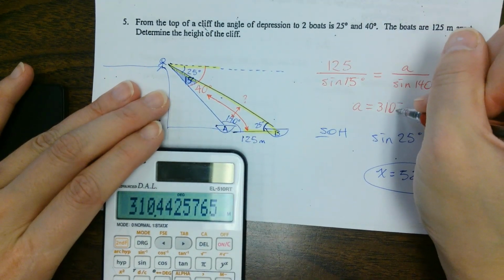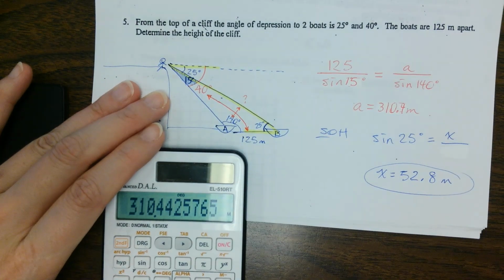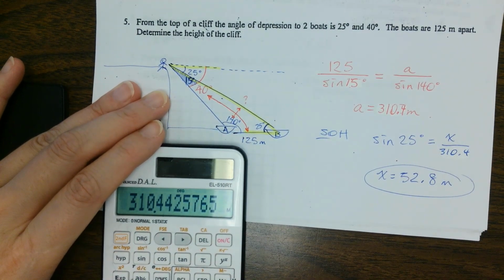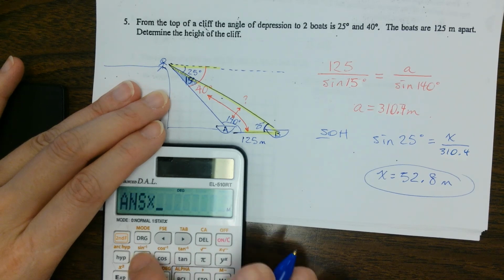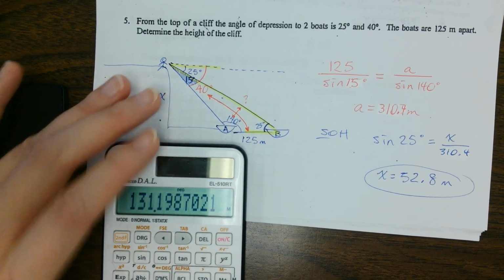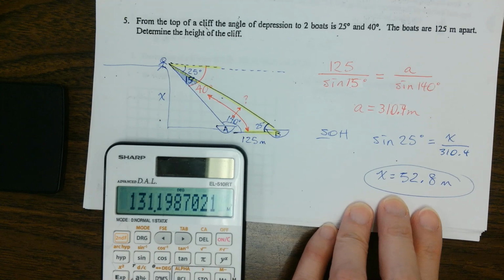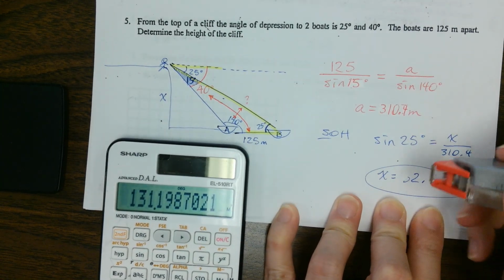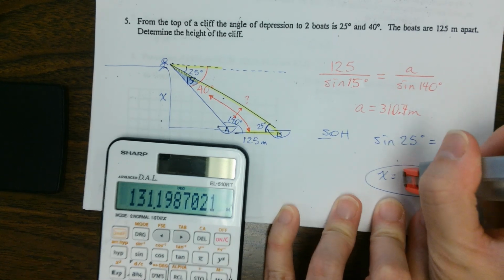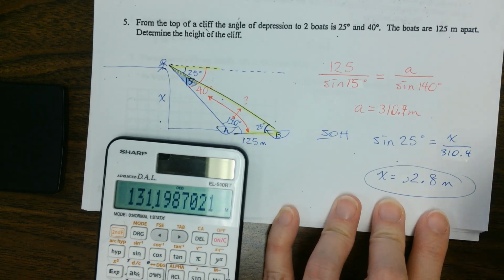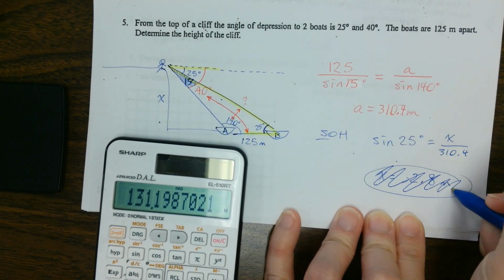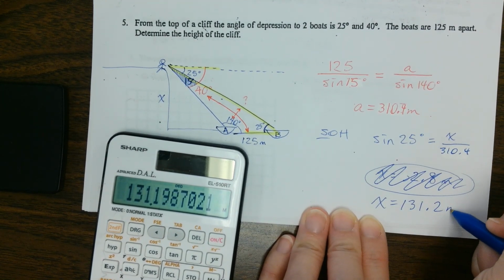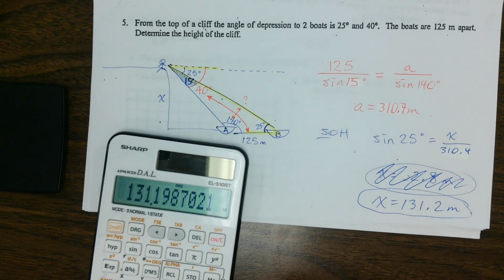310.4 times sine 25, so 131.2. Wait, x equals 131.2 meters. Is that what you got?